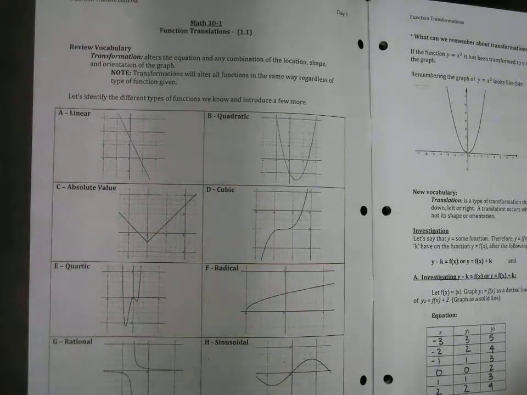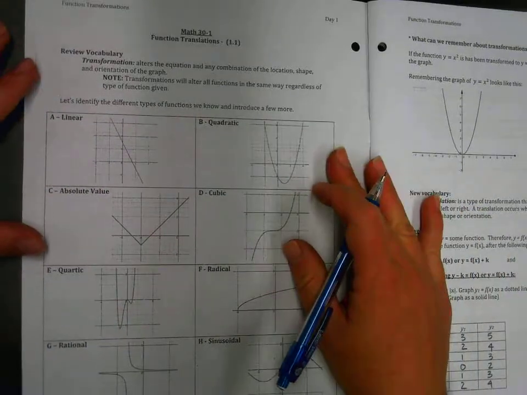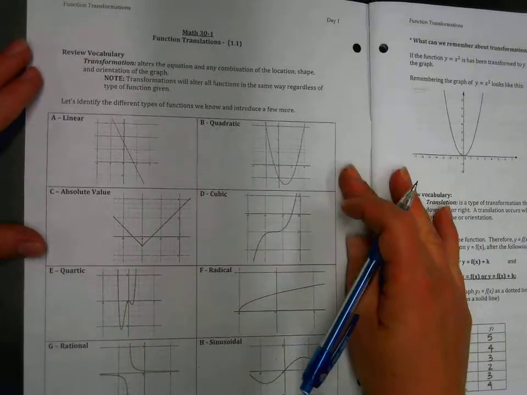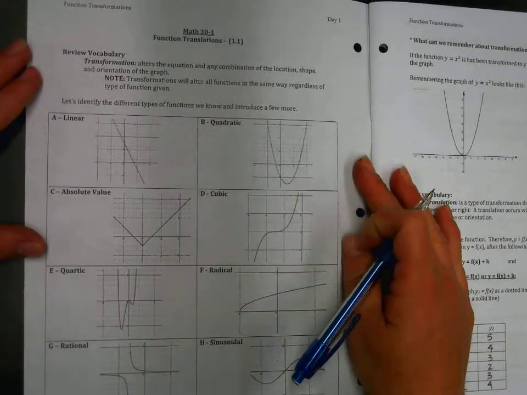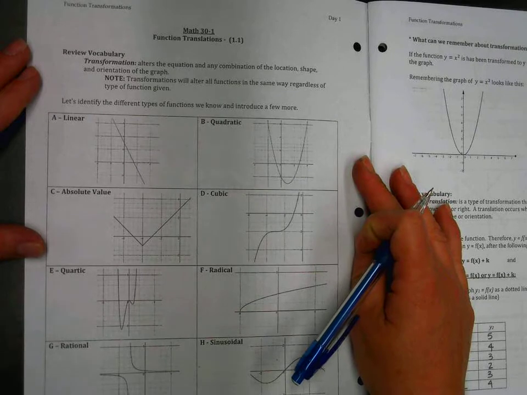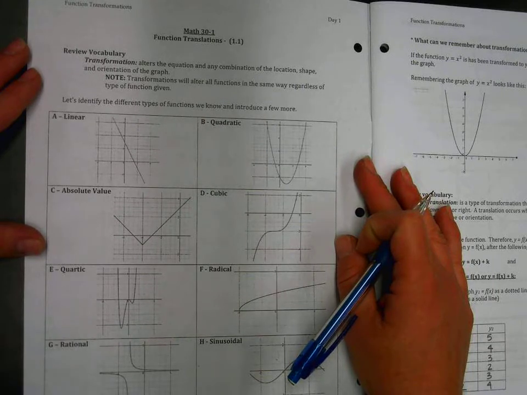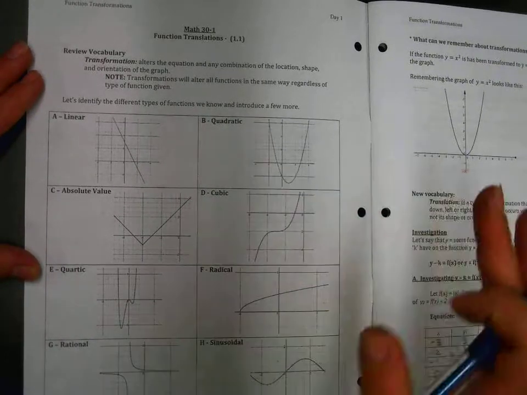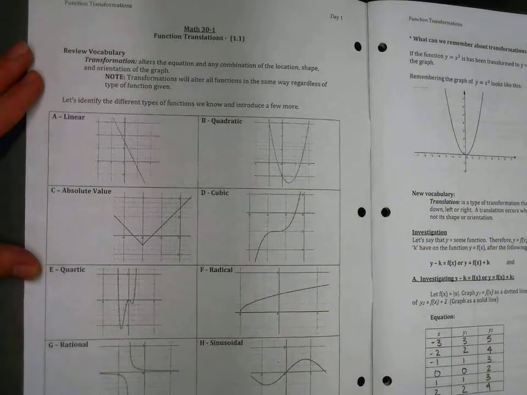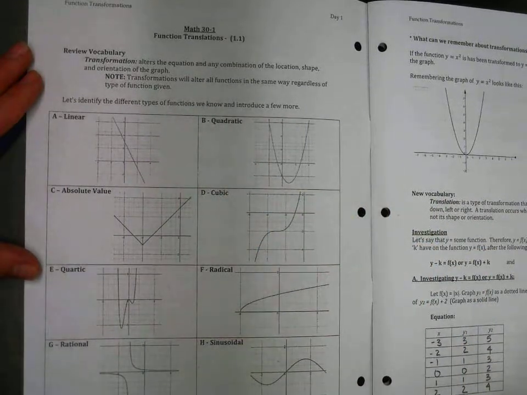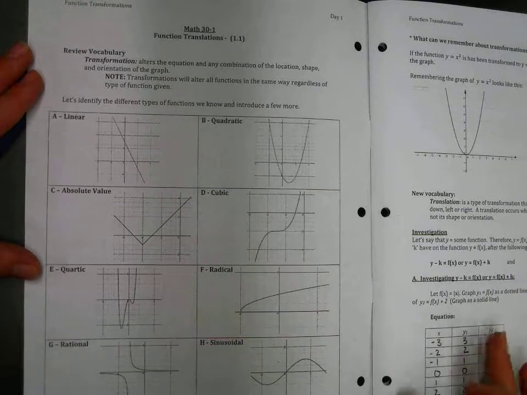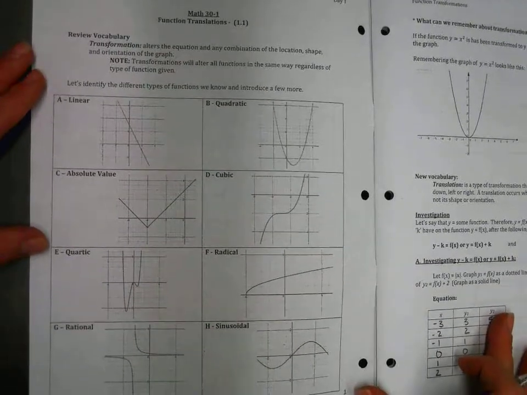Function translations 1.1. Just a quick review of the definition of transformation. It alters the equation and location, shape, or orientation of a graph. Transformations will alter all functions in the same way regardless of the type of function we are working with. So here are 8 different types of functions we're going to come across in this unit.